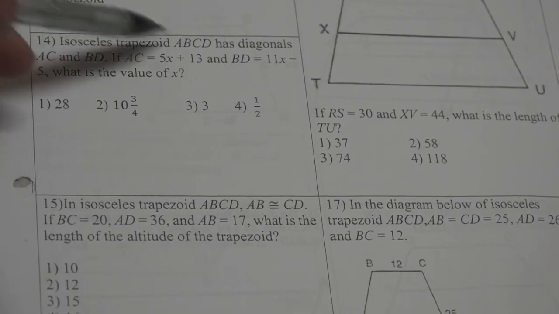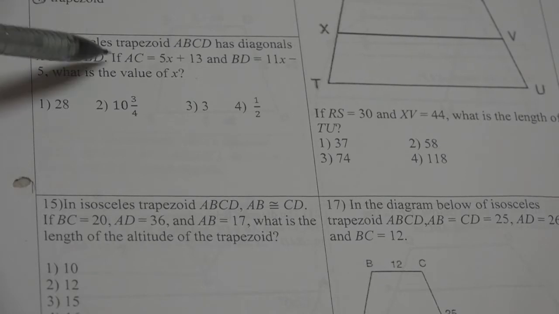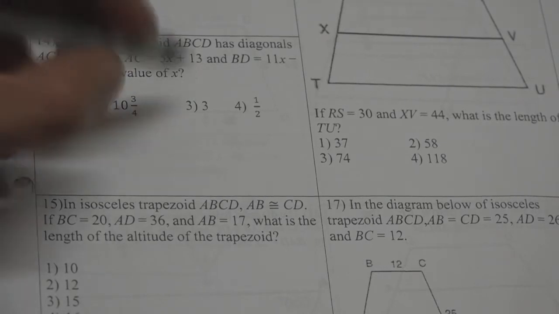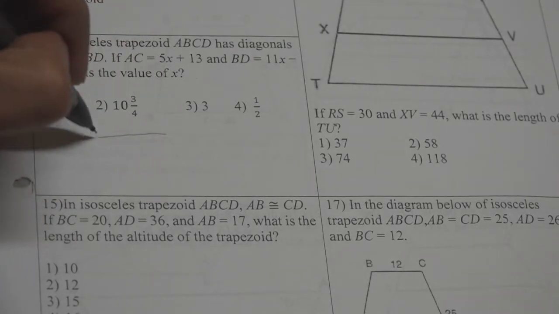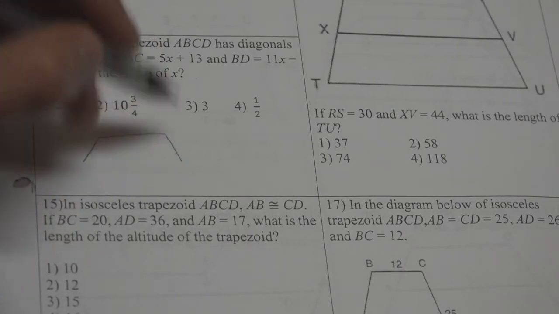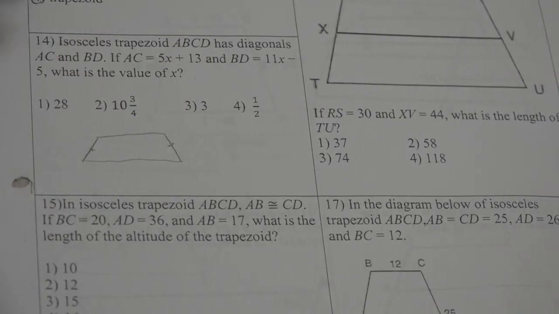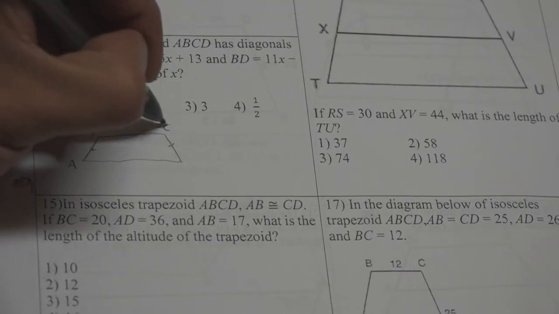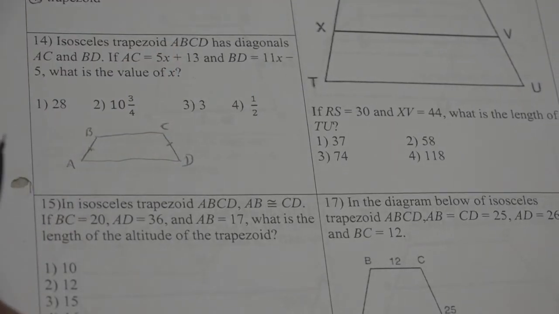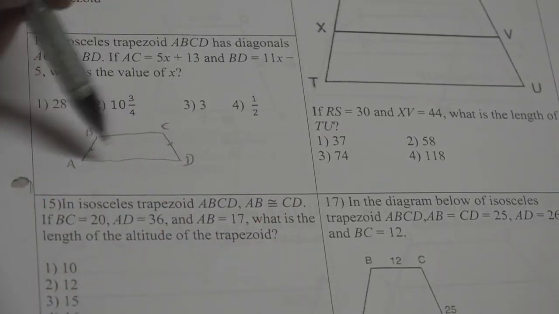Isosceles trapezoid ABCD has diagonals AC and BD. Let me just draw a trapezoid. It's an isosceles trapezoid, so I'm going to try to make it isosceles. Just pretend that this side here is congruent to this other side. And the trapezoid's name is A, B, C, D. How do I know how to label it? Well, they're telling me that the diagonal is AC, so I know that the diagonal looks like this. So they have to be opposite to each other, so I know where A and C are.